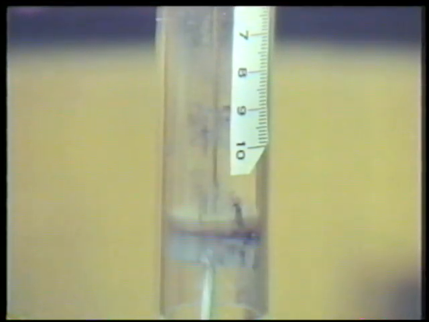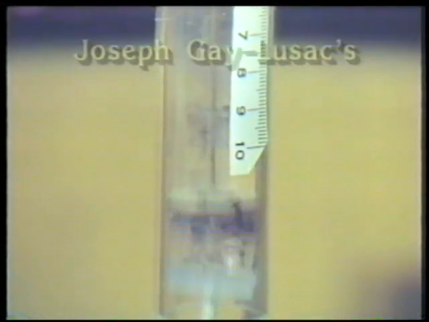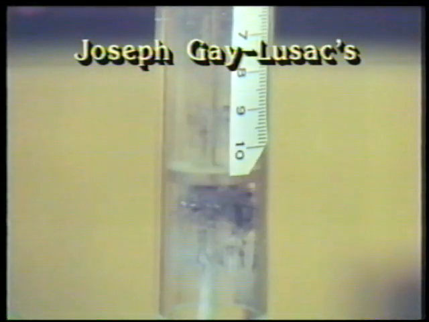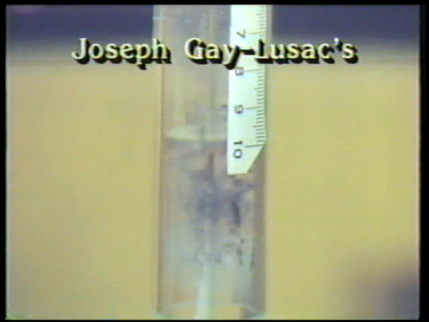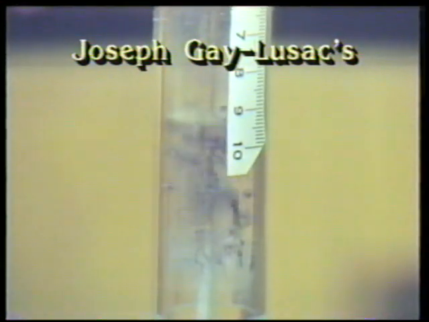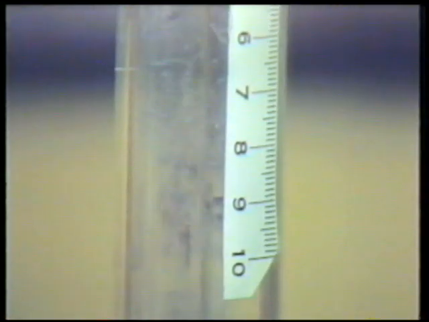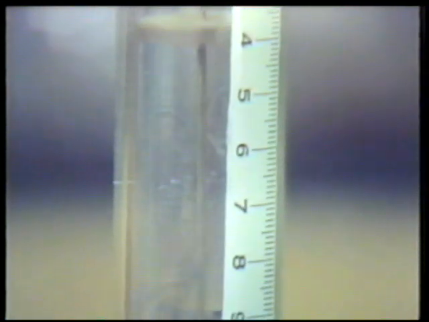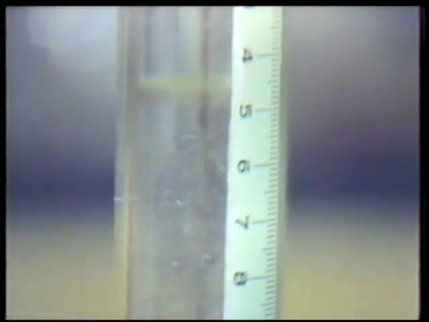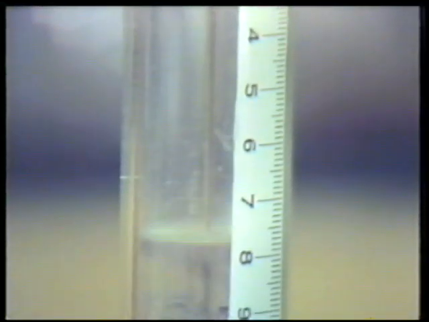Some 15 years after Charles conducted his experiments, the French scientist Joseph-Louis Gay-Lussac noted that if a gas is held at a constant pressure, it will expand 1/273rd of its original volume if the temperature is raised from 0 degrees Celsius to 1 degree above zero. As you have already learned, this became the basis for the calibration of the Kelvin temperature scale.